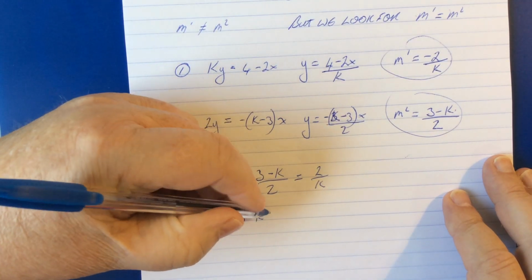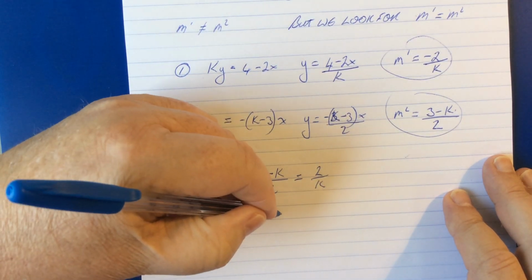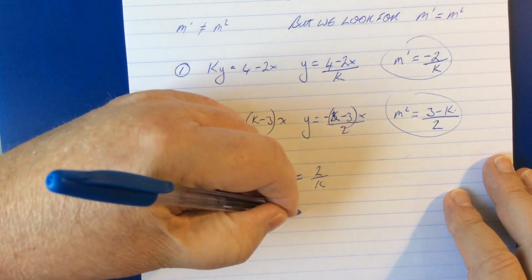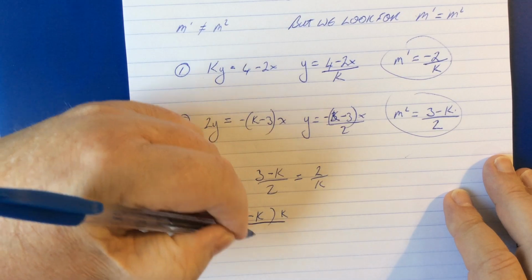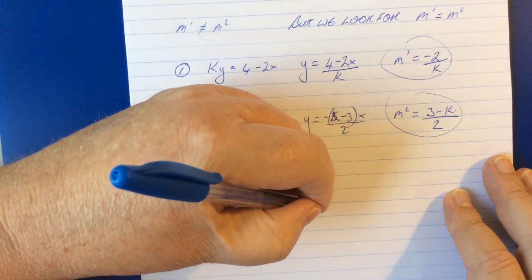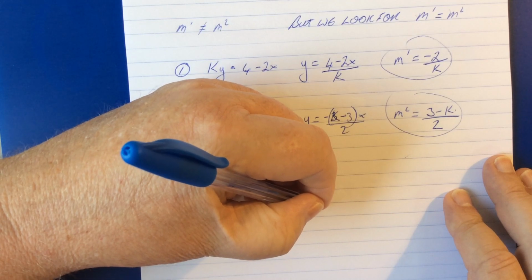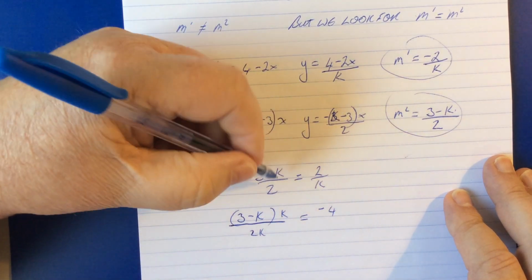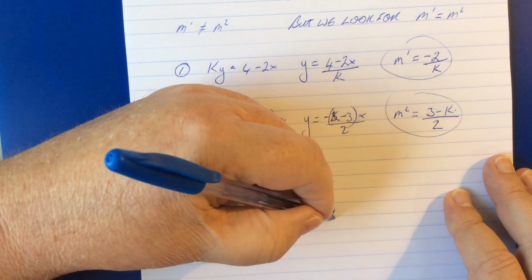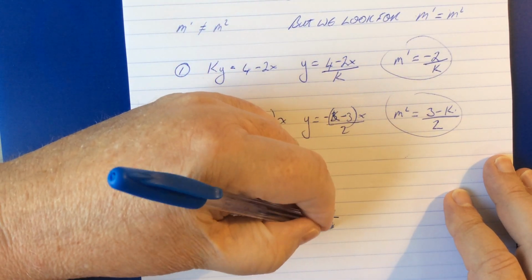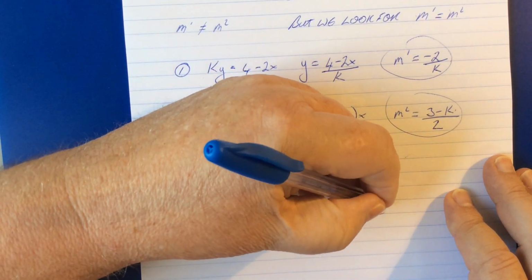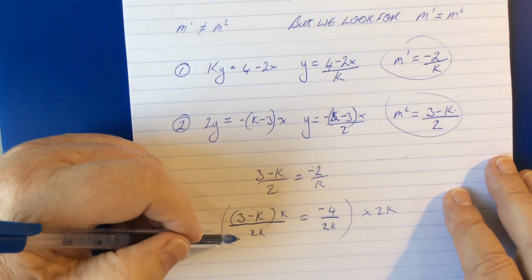(3 minus k) times k all over 2k equals negative 4, all over 2k. Times 2k to get rid of the denominator.